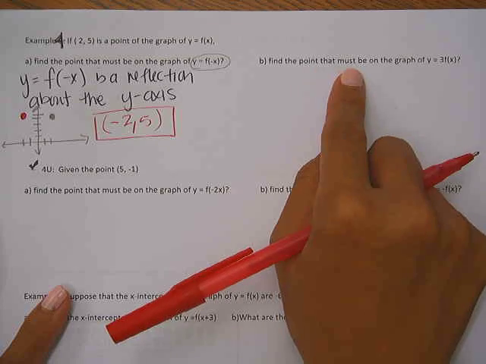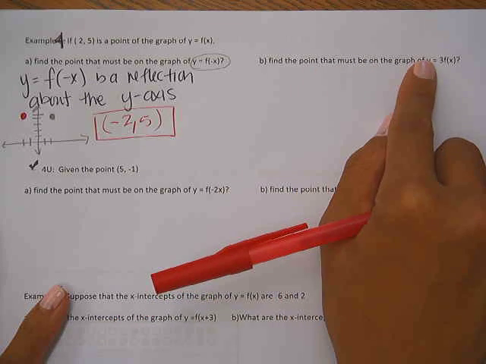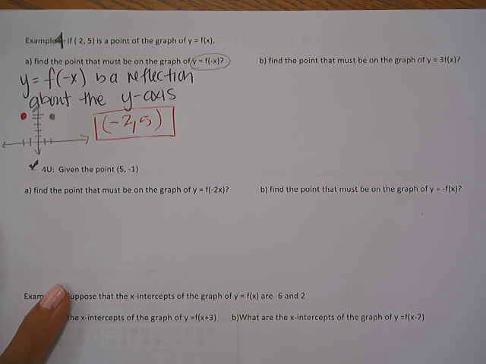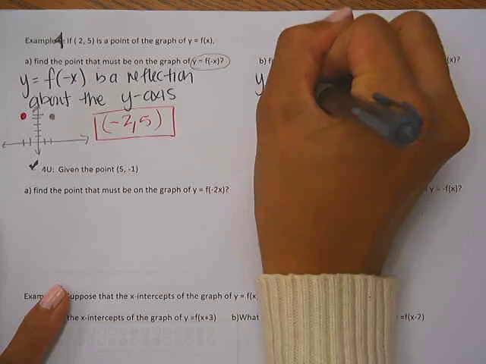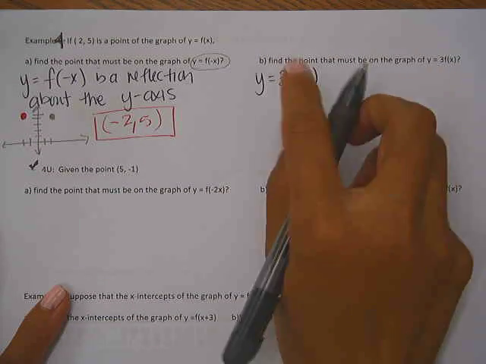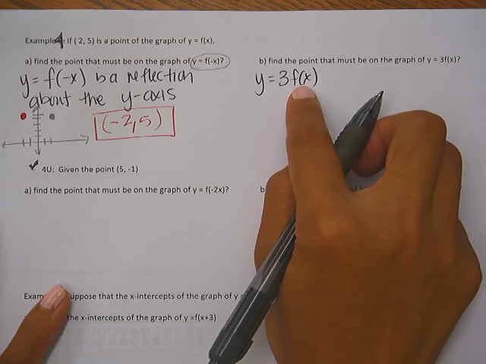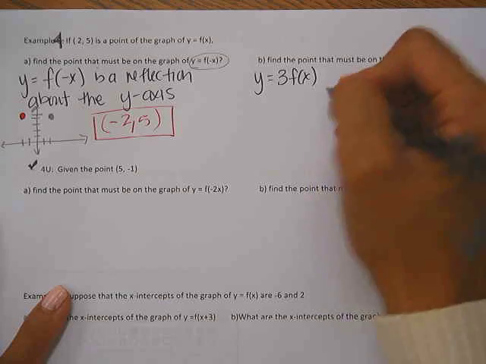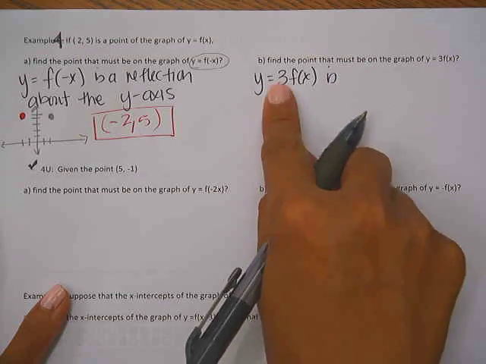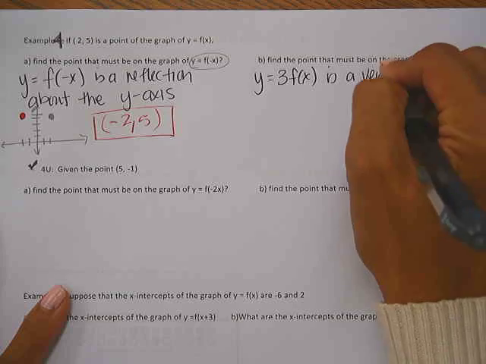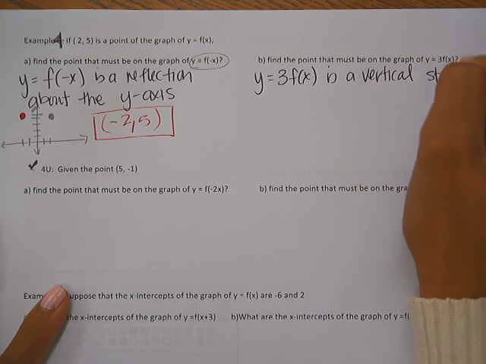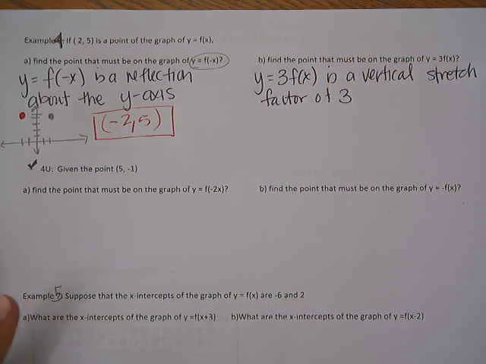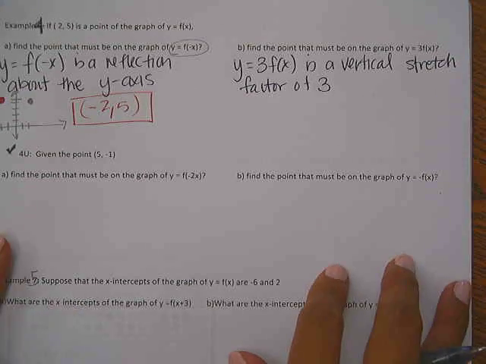Find the point that must be on the graph of y equals 3 times f of x. So what is the transformation when we have 3 times f of x? Remember, f of x is the same as y, so this is 3 times y. That means all the y values are getting 3 times as large. So the transformation y equals 3f of x is a vertical stretch by a factor of 3.